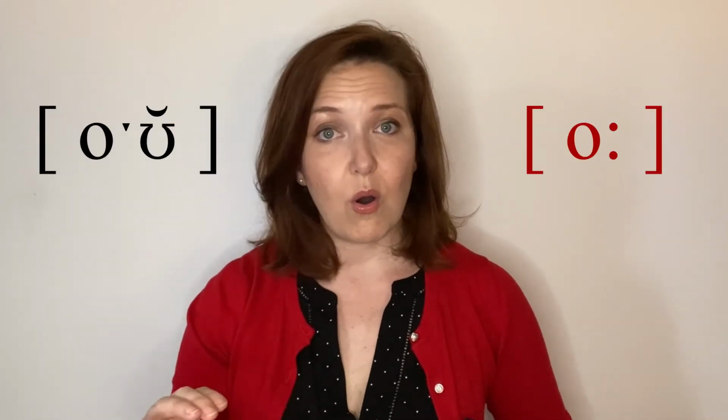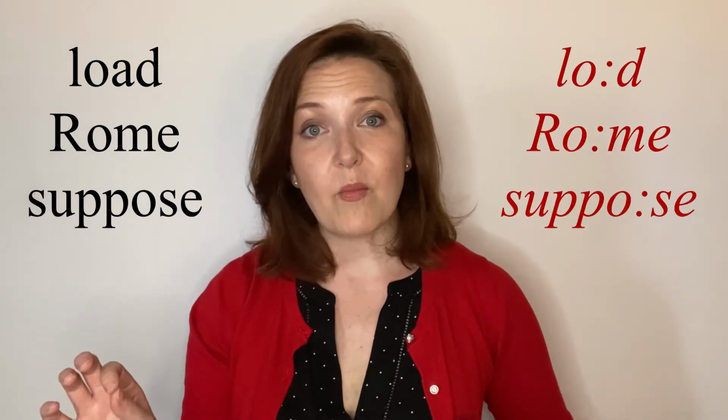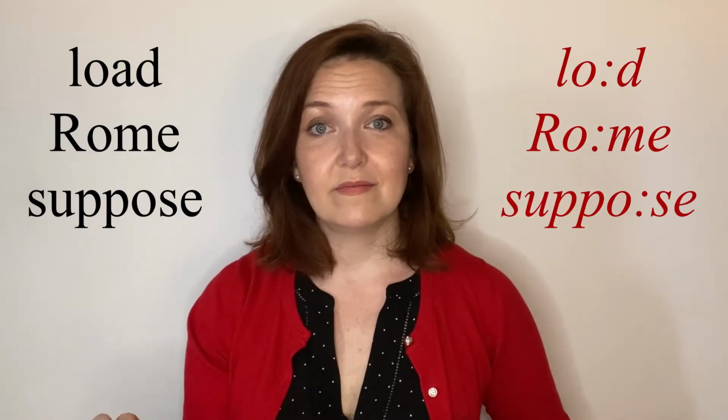Okay, so what does this mean for the Italian dialect? What it means is you're going to eliminate the second part of the sound and elongate the first part, which means load, roam, and suppose will become load, roam, suppose.